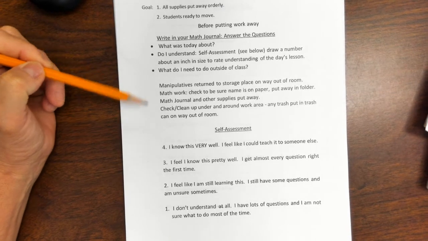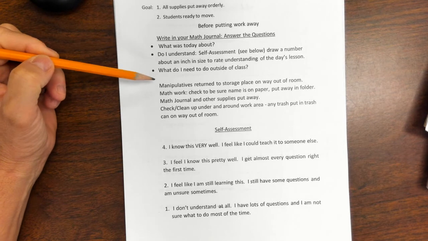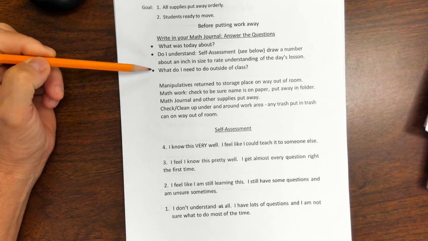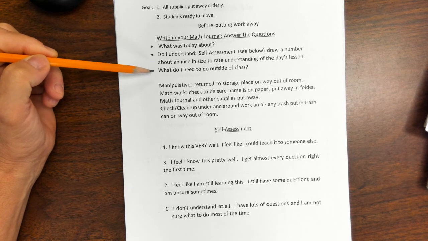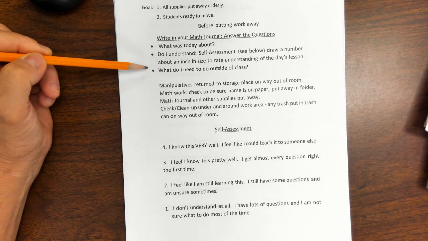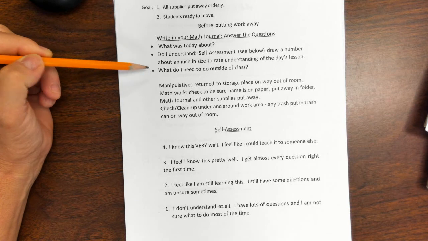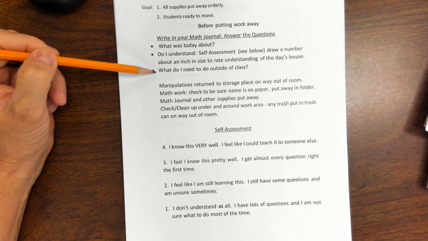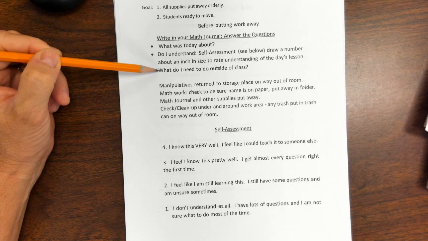It may mean you need to do this little project or finish this number page or finish making the notes in my math journal. Whatever you need to do to be prepared to really continue with your own self-learning, you need to write down what you plan to do or what you need to do outside of class.